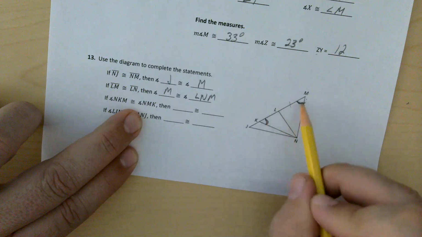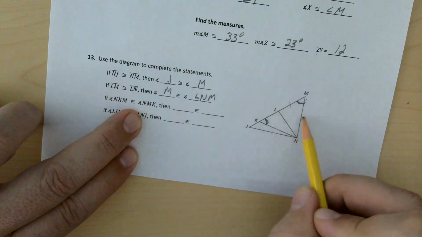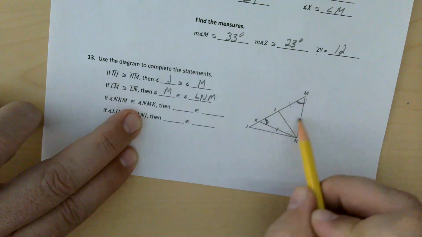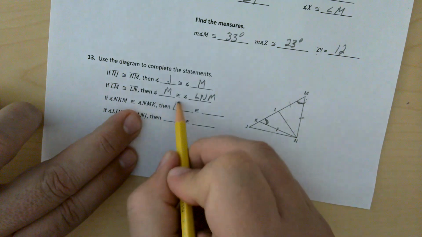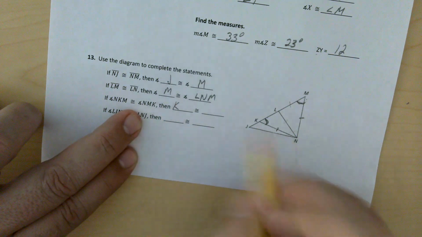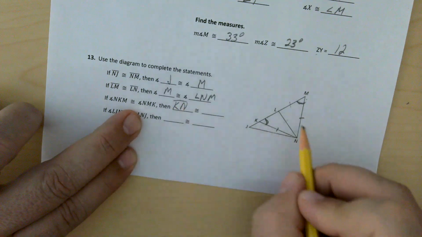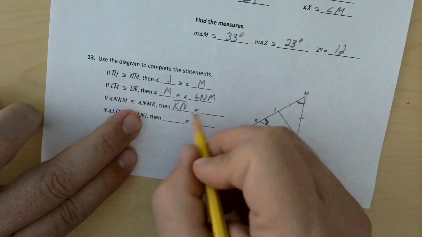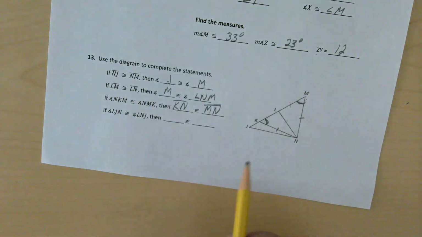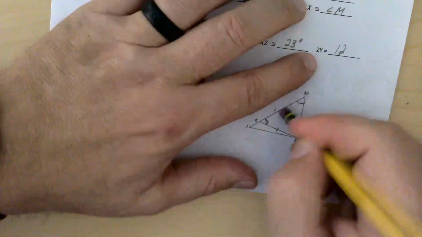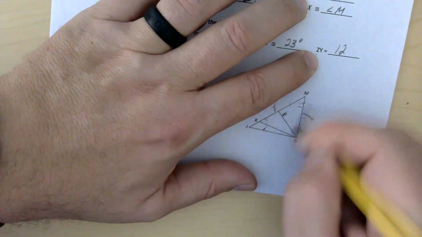If these 2 base angles are congruent, that forces the sides opposite to be congruent. So K to N, and then M to N. Make sure you are identifying the angles and sides that are being given to you.